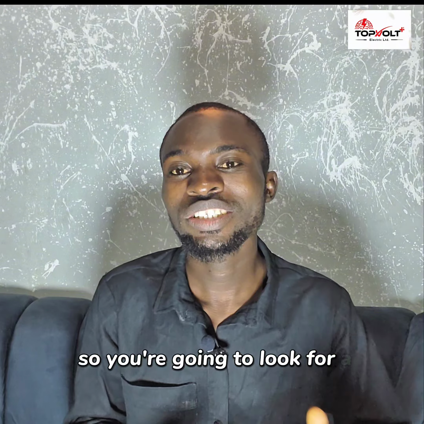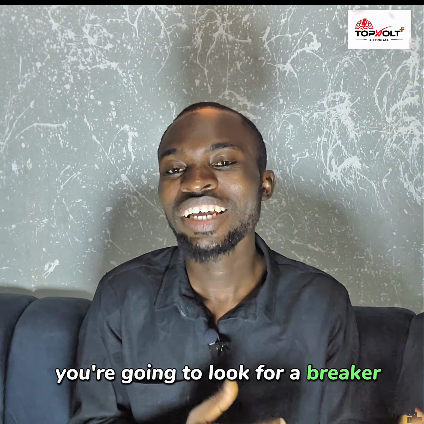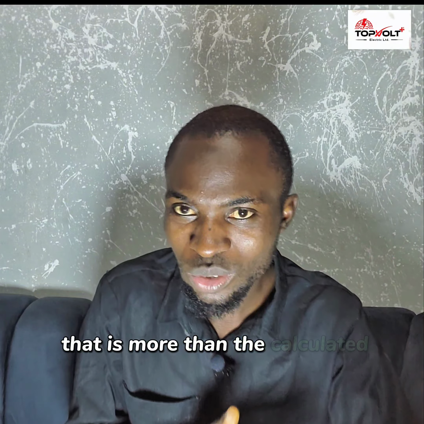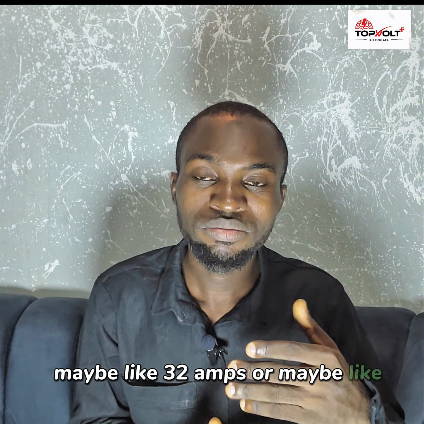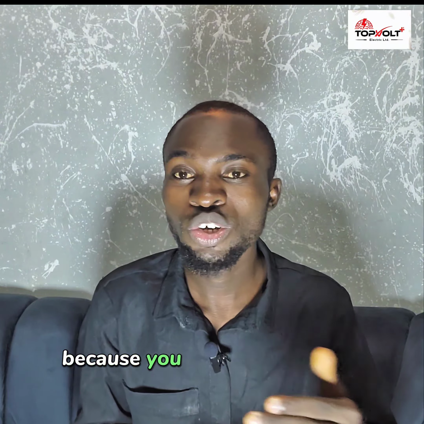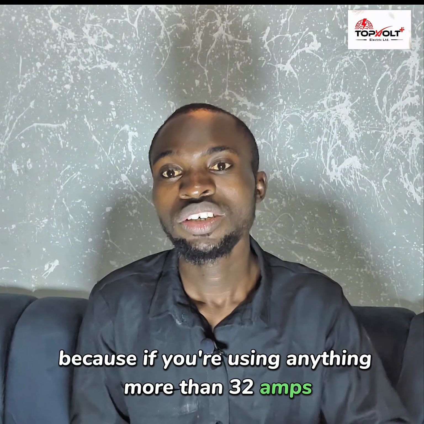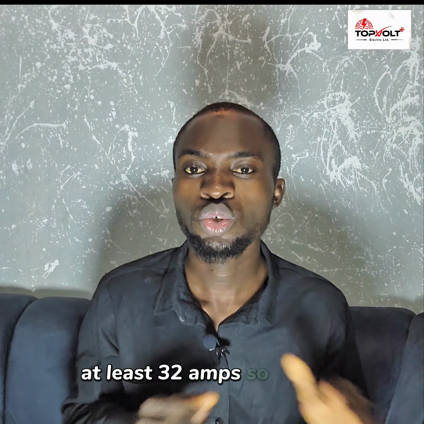You're going to look for maybe 30 amps, a breaker that is more than the calculated current. Maybe 32 amps is the least, because if you're using anything more than 32 amps, it might not protect your equipment. Then verify that the cable is rated for at least 32 amps. So that is it.